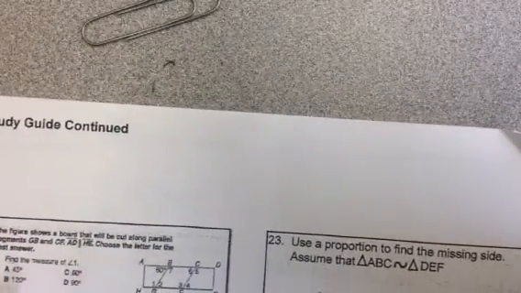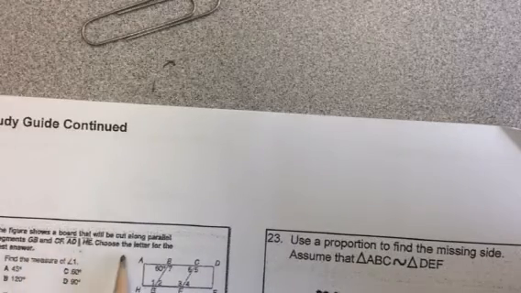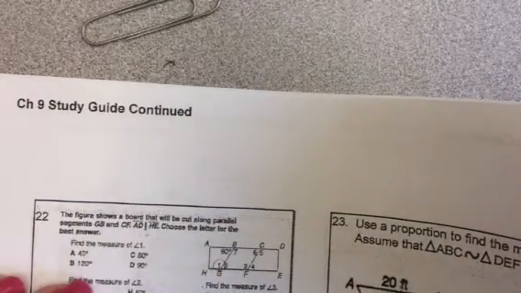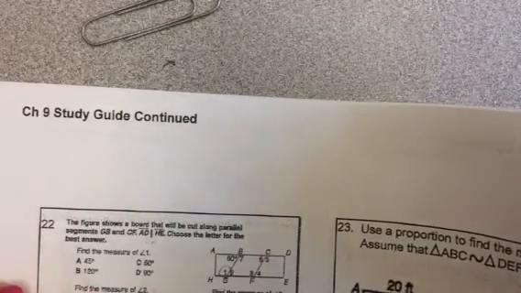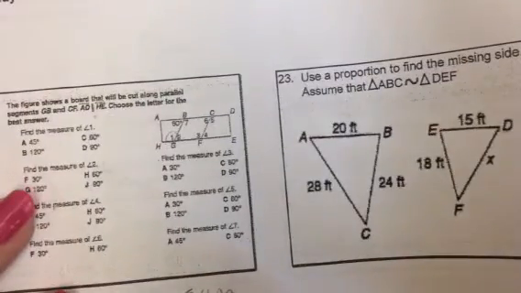Okay, the figure shows a board that will be cut along parallel segments GB and CF. AD is parallel to HE. Choose the letter for the best answer. Find the measure of angle 1. Okay. All supplementary angles are equal to 180.